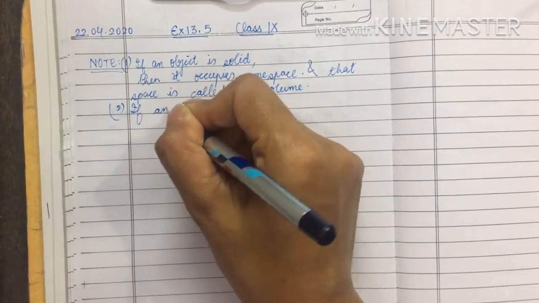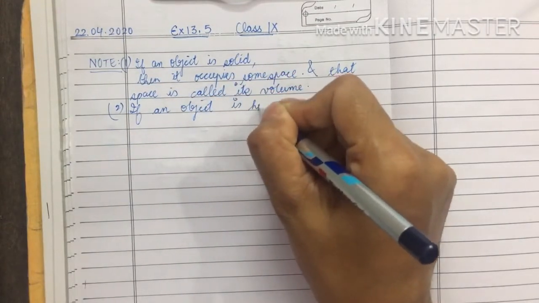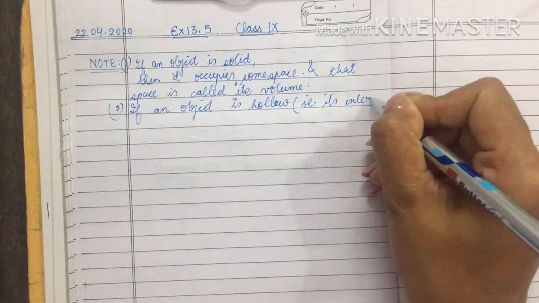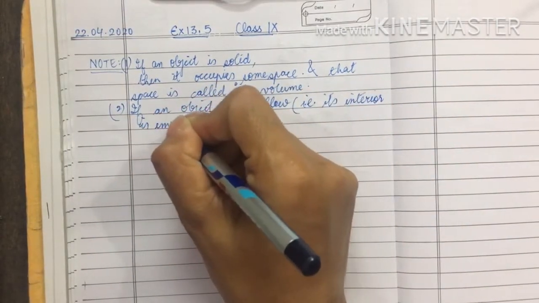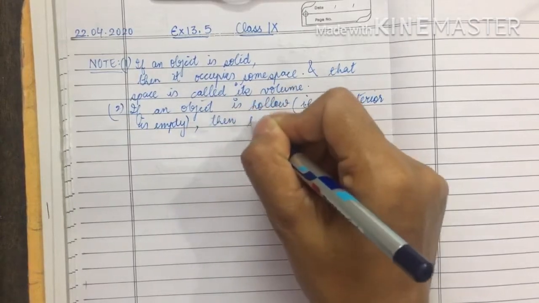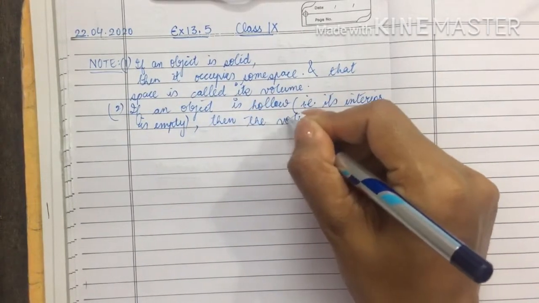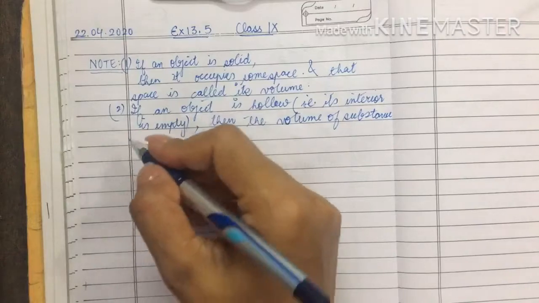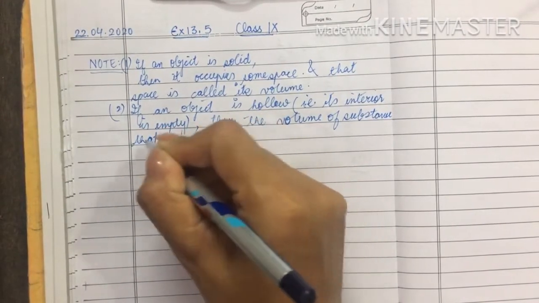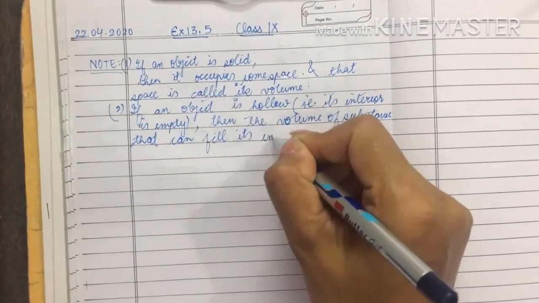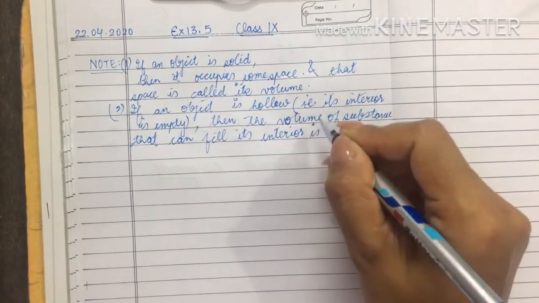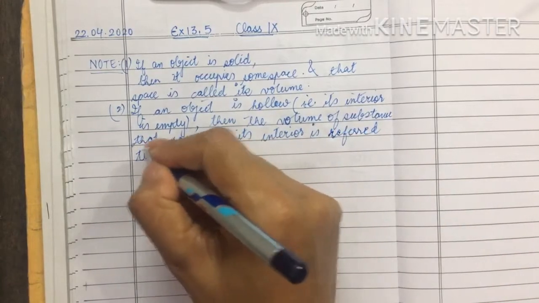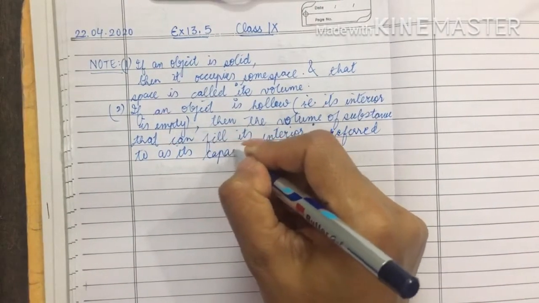This is first. Second, if an object is hollow, that is, its interior is empty, then the volume of substance that can fill its interior is referred to as its capacity.